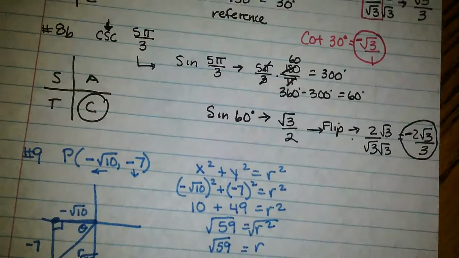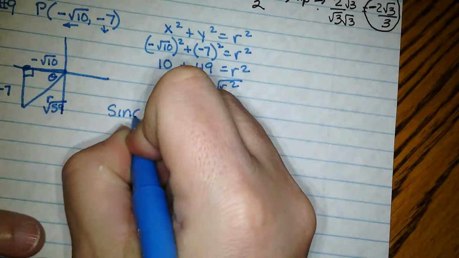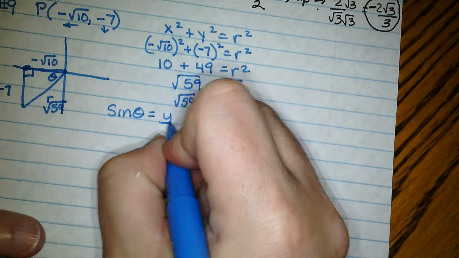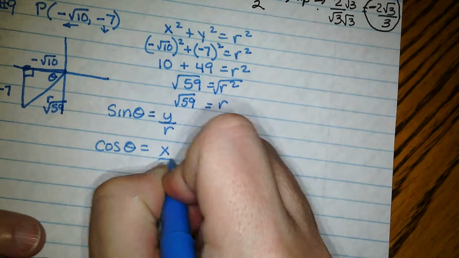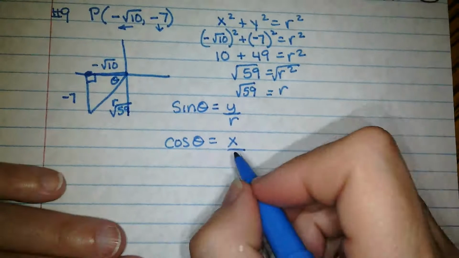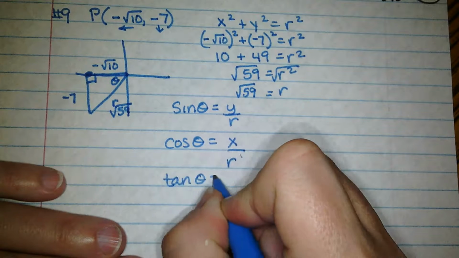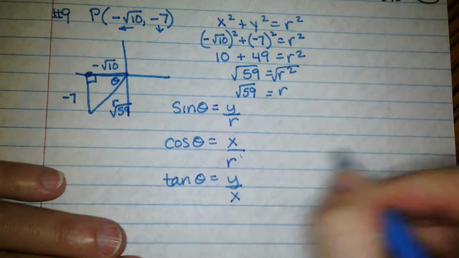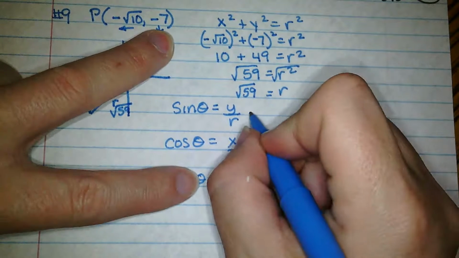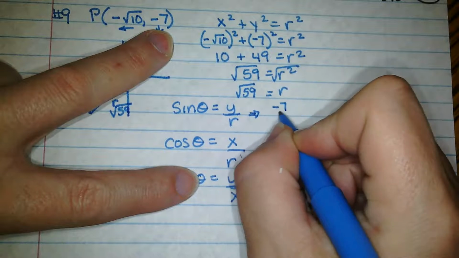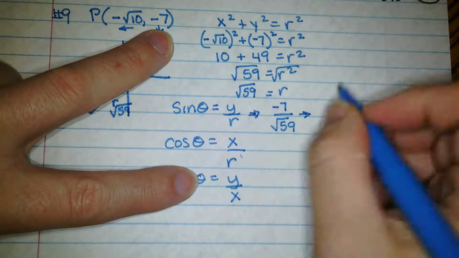And then it says, find the exact value of all 6 trig functions. So I need sine, which is y over r. I need cosine, which is x over r. Sorry, I keep moving the paper. And tangent, which is y over x. So let's do these first. Sine is y, which is negative 7 over r, radical 59. Rationalize it.